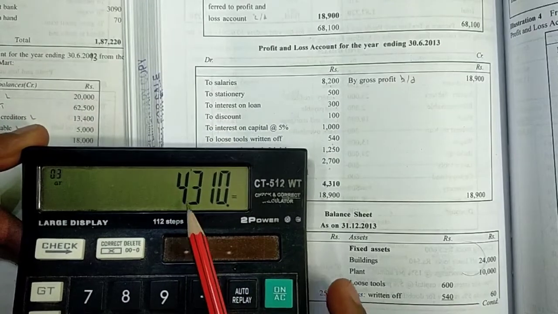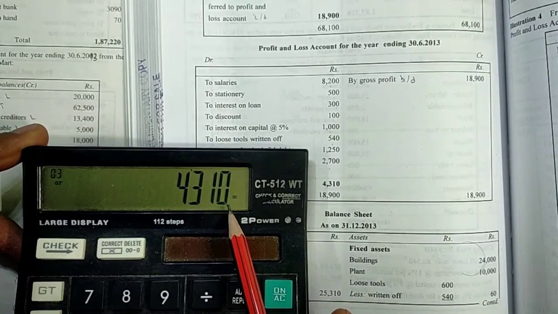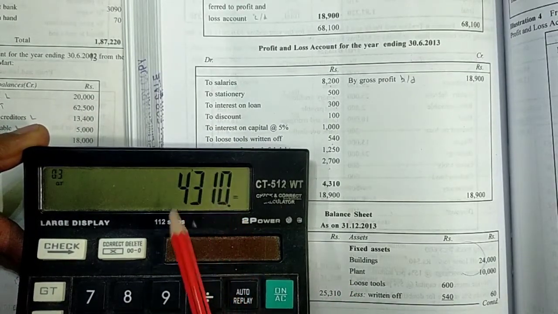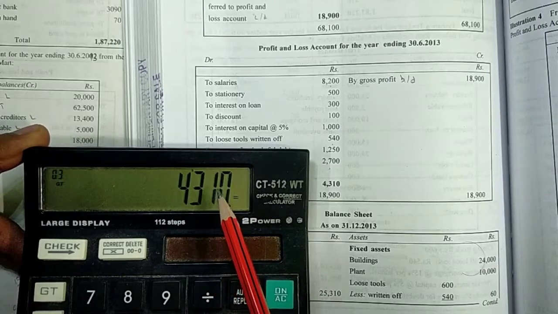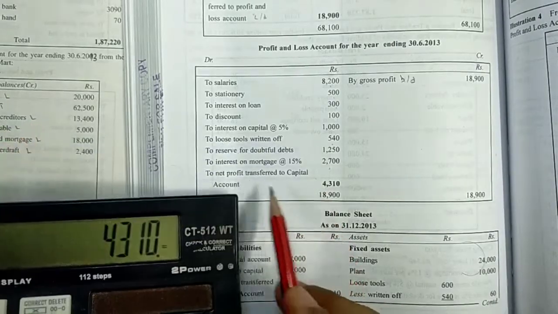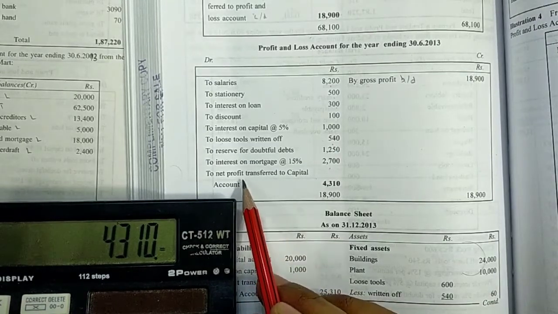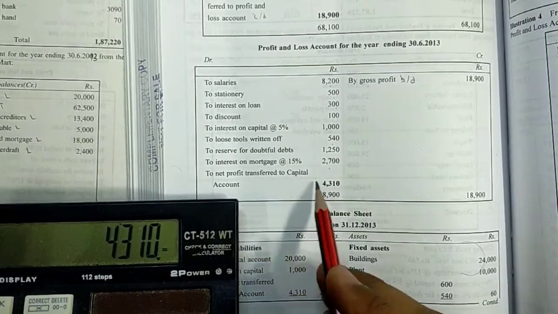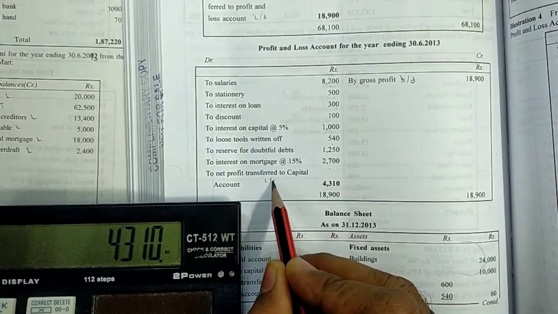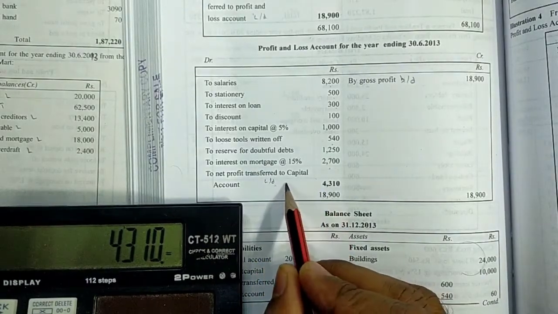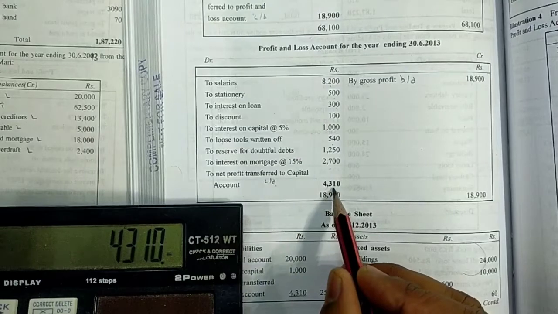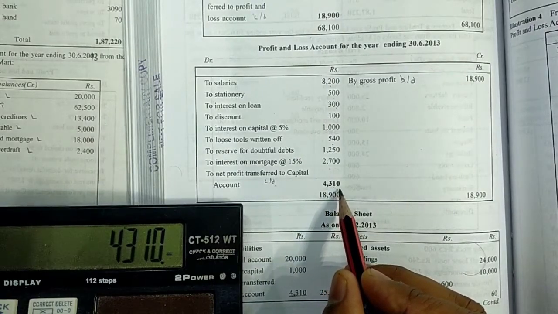Now you can see this 4,310 rupees is your balancing figure. So you will write it as to net profit, to net profit carried down, and this balancing figure you will mention over here, that is 4,310.